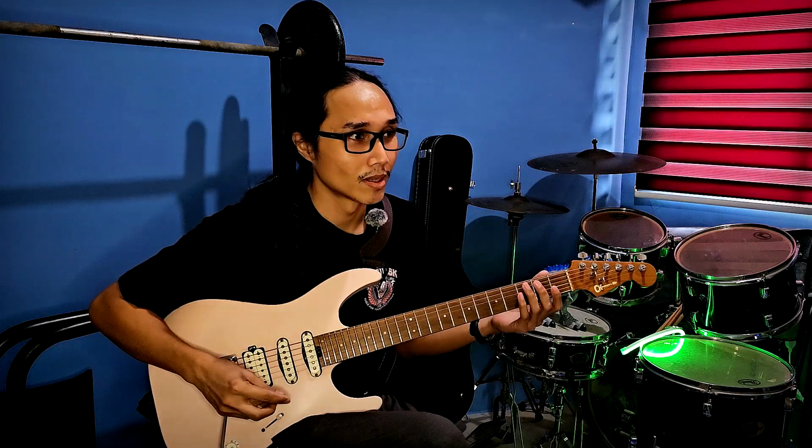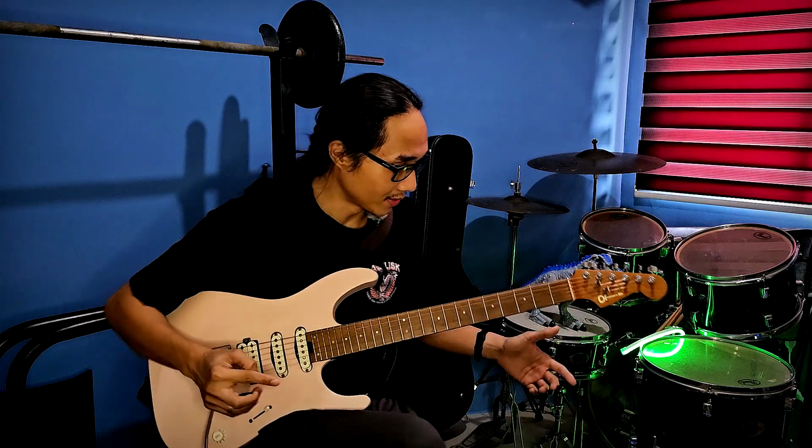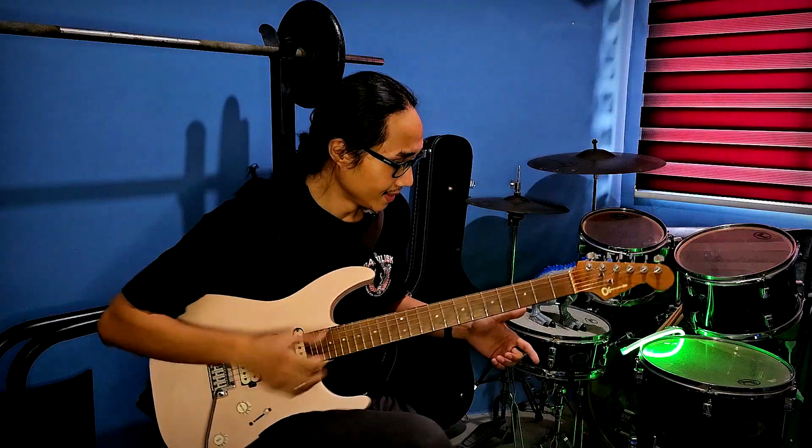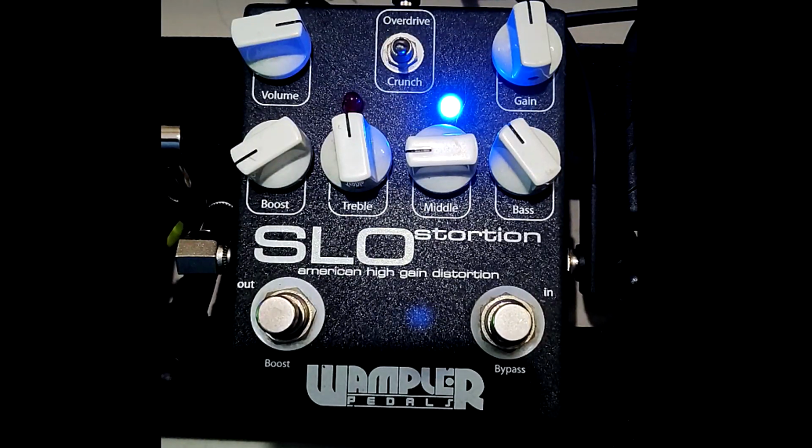I have a few pedals here on the floor, and I wanna talk about the Wampler Slostortion. I'm not really a gear guy. I have very simple gear, but I do wanna talk about gear.